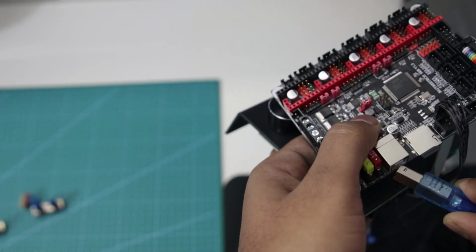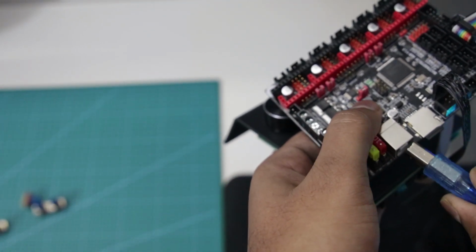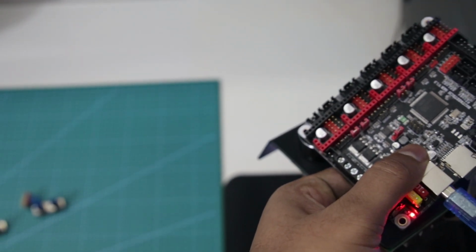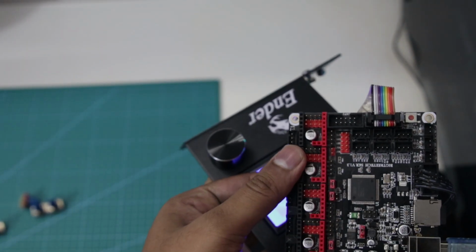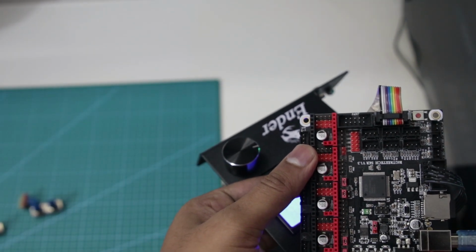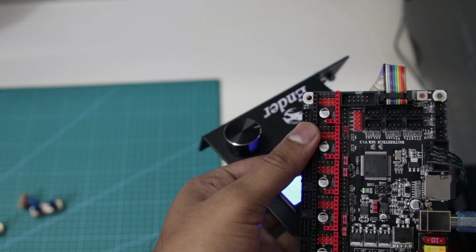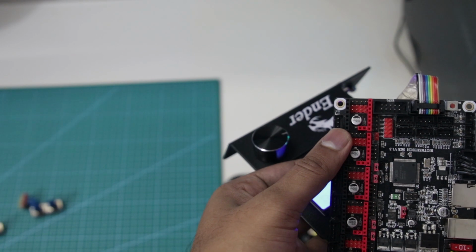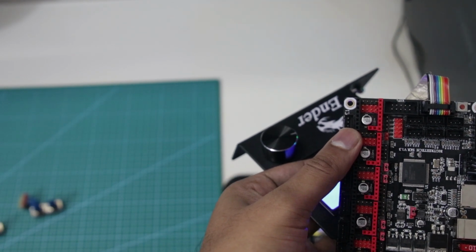Otherwise this board will not power up. Okay, so now we are ready to upload that code to the board. All we need to do is go back to the VS Code and hit the upload button, and it will do the rest.